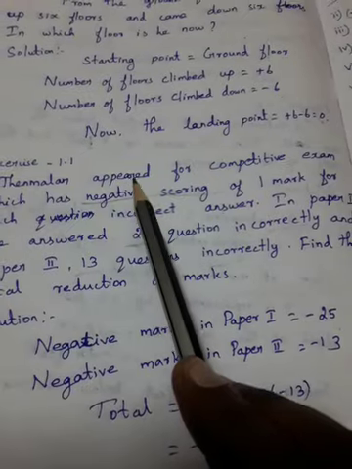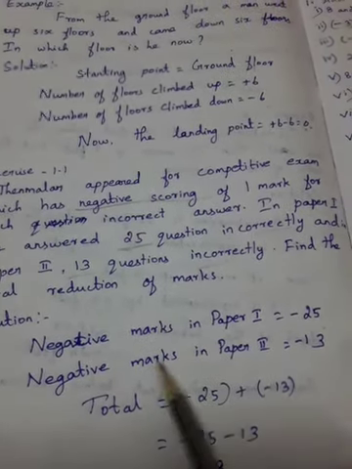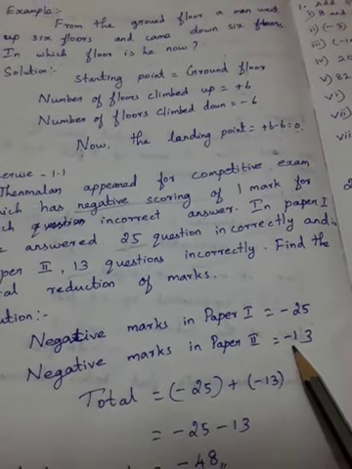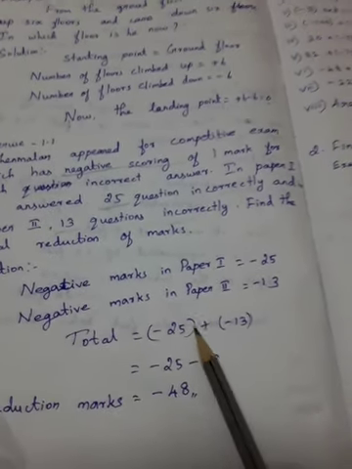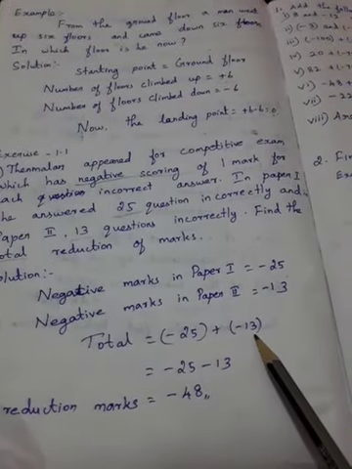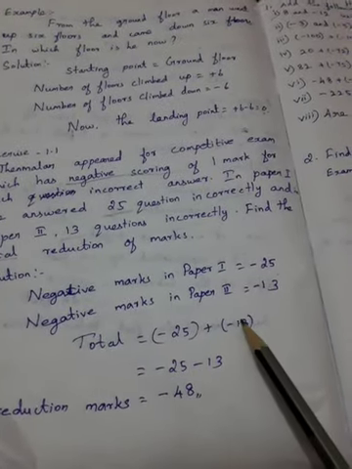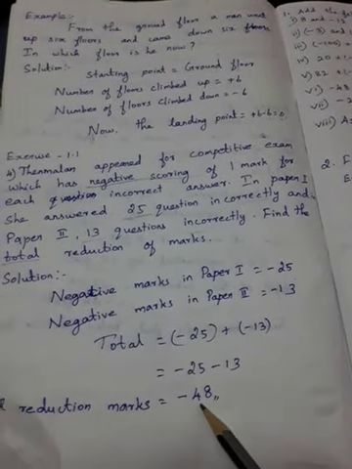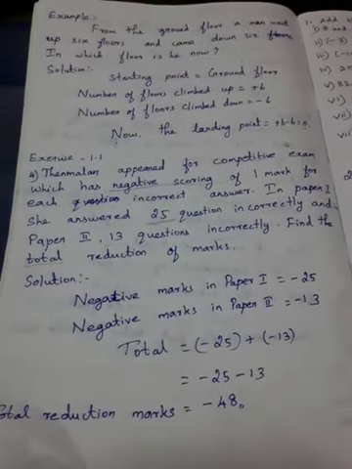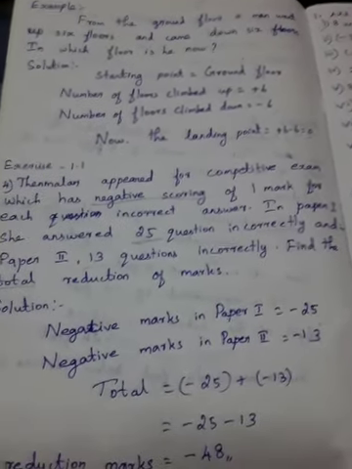If the answer is wrong, we give negative marks. Paper 2 is minus 13. They are asking the total reduction, so we add: minus 25 plus minus 13. Our answer is minus 48. So the total reduction mark is minus 48.